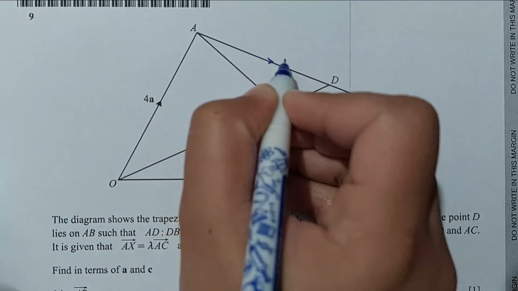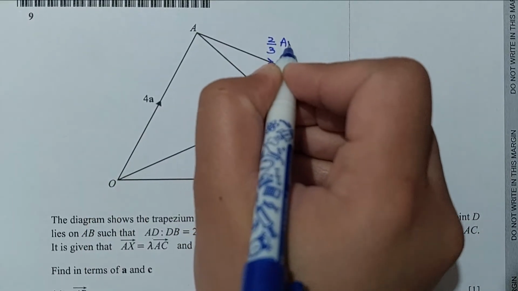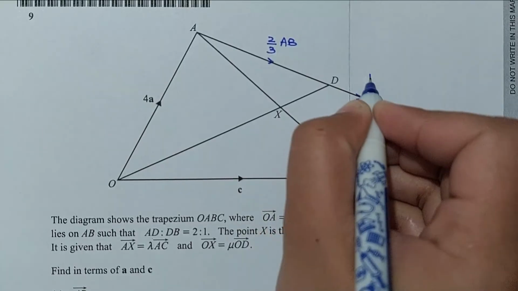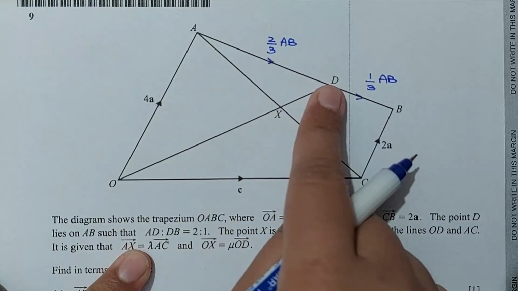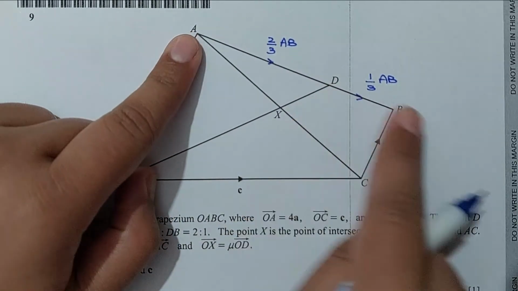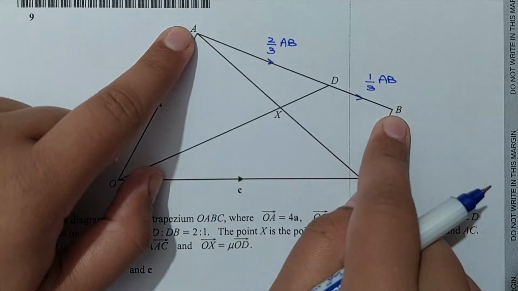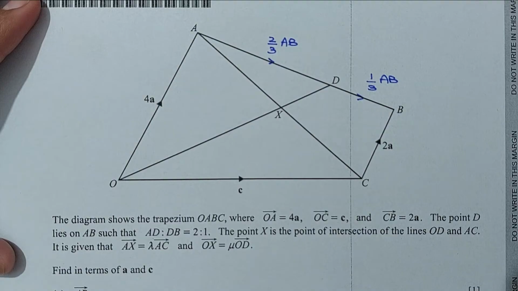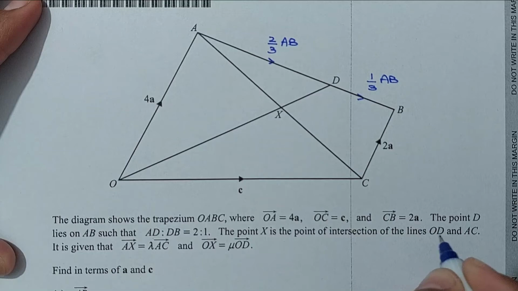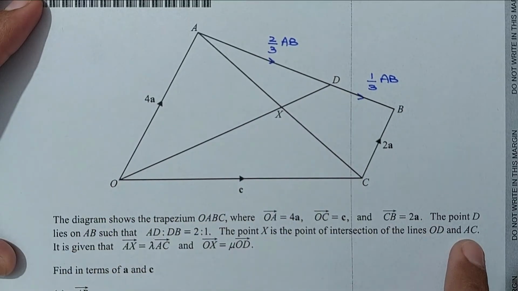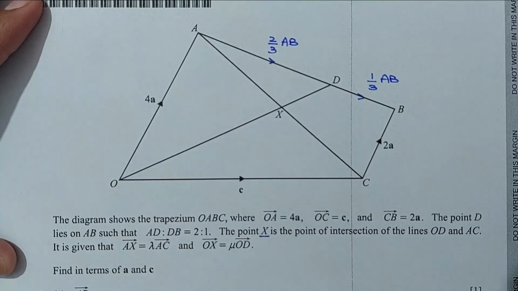So A to D is 2 by 3 of AB and D to B is 1 by 3 of AB, because A to D and D to B are in the ratio of 2 and 1. Okay, the next part: the point X is the point of intersection of the lines OD and AC.